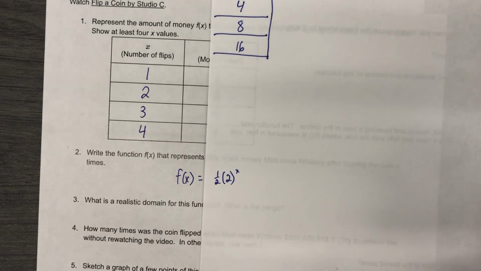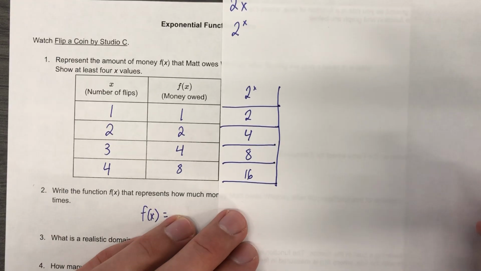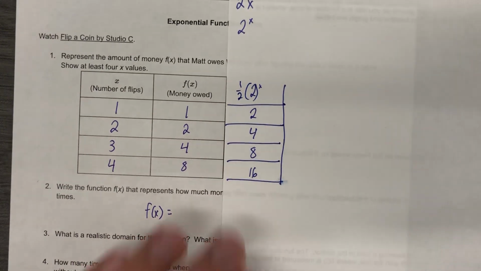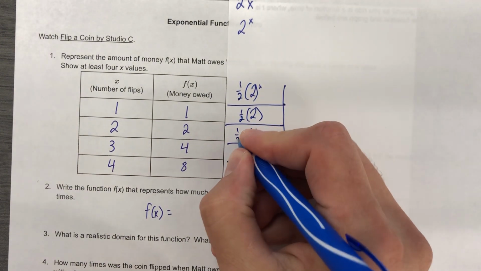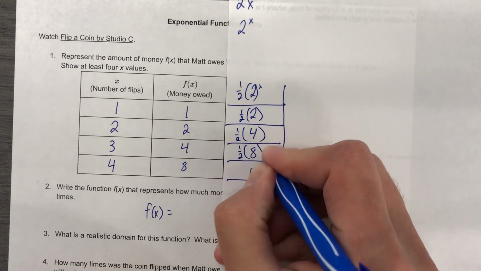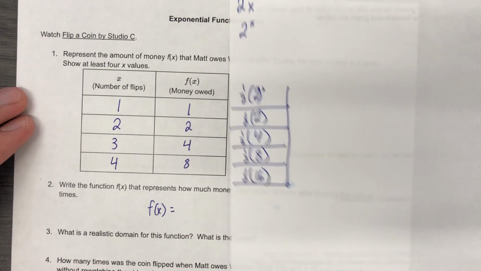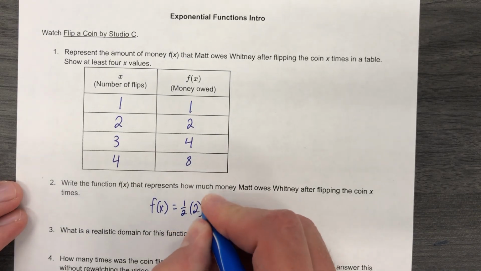That is the final answer, actually, because if I indeed do take half of whatever I get when I exponentiate, then I'd have 1/2 of 2, 1/2 of 4, 1/2 of 8, 1/2 of 16, and I would get these answers. So my final answer for this one is indeed 1/2 times 2 to the x.